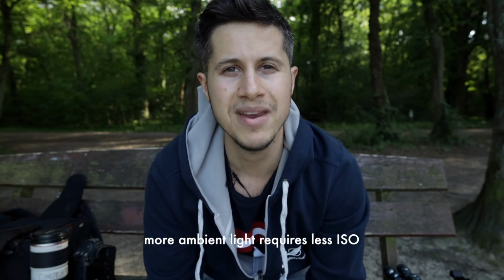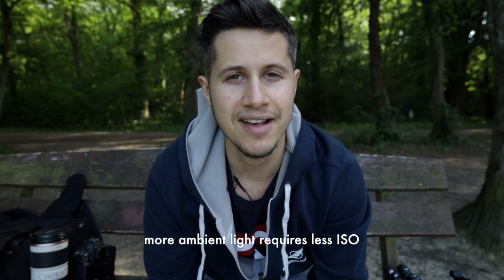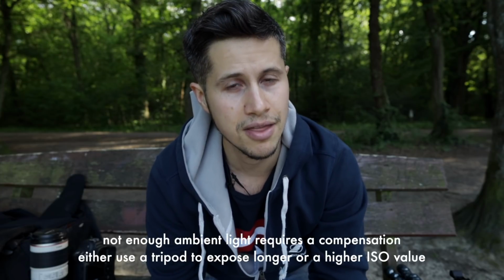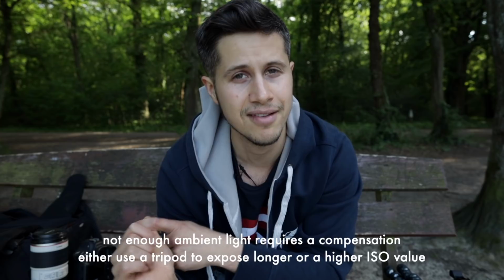So the more ambient light you have, the less ISO you need. The less light you have, the more light you need to compensate. Either you do this with a lens that has a fast aperture, which are expensive, or you take a longer exposure time, which is not always possible since you have fast moving subjects, or you don't have any tripod available, or you push the ISO.